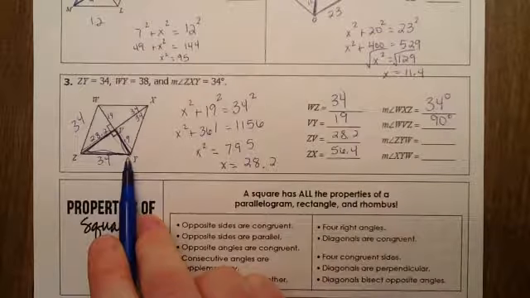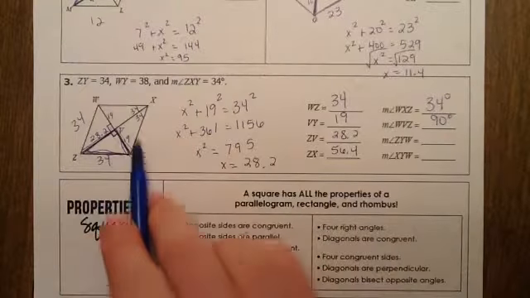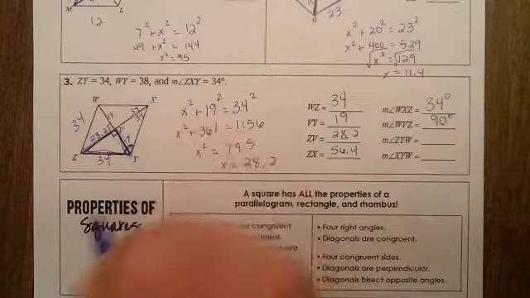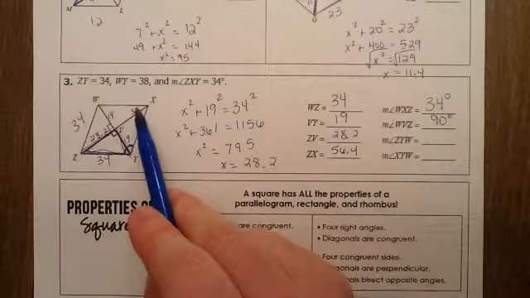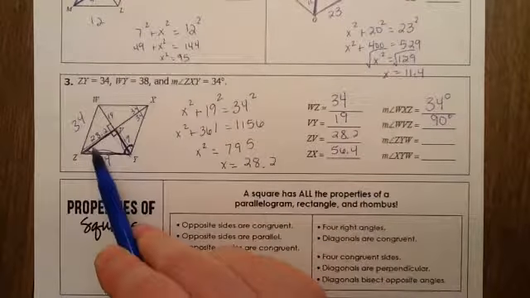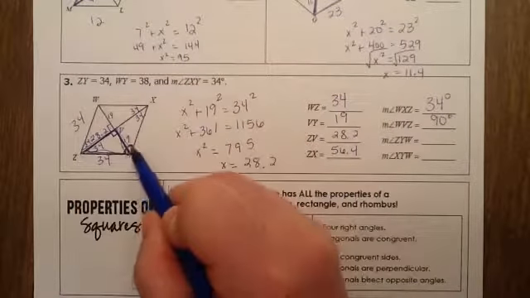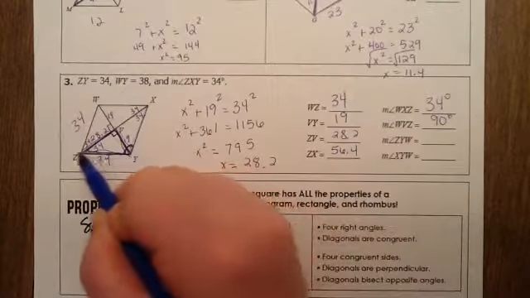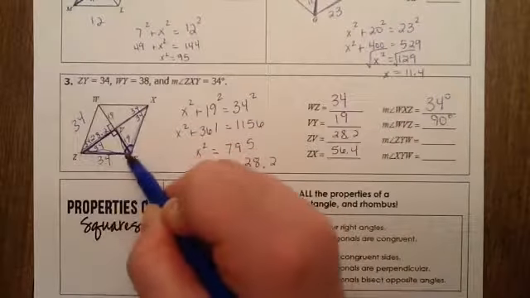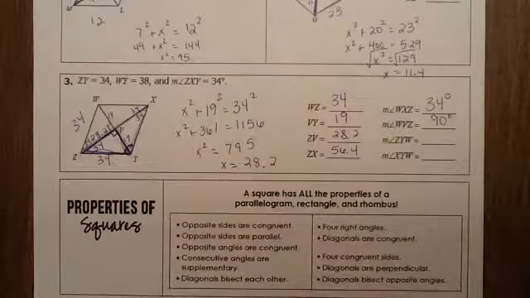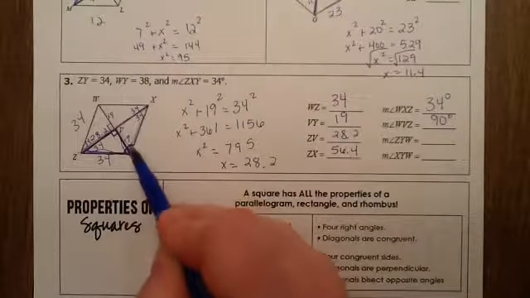ZYW. So this big angle here. Well, opposite angles are the same. And if this one's 34, I can also go over here would be 34. 34, 34. So if I look at this angle, I want to look at this half triangle here. It cuts the rhombus in half. What do you know the three angles of a triangle must add up to be? 180. So do I know two of them? And I need to find the third.